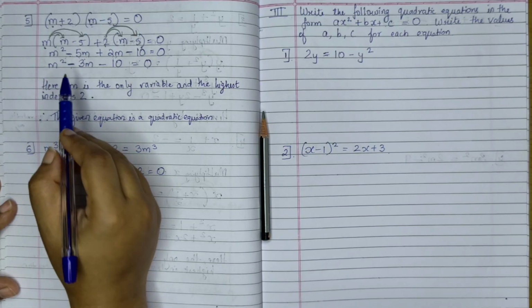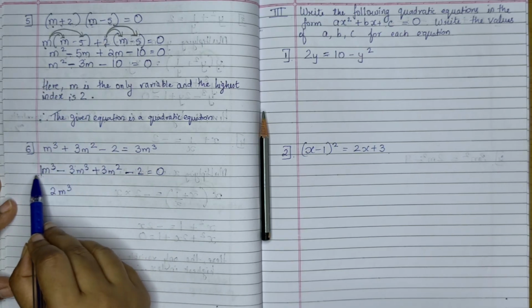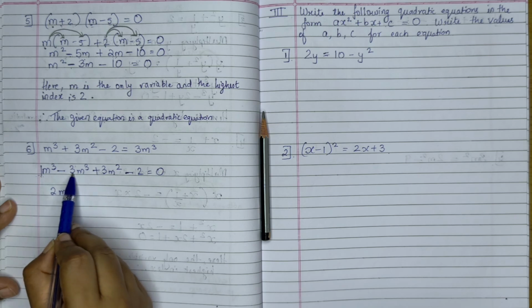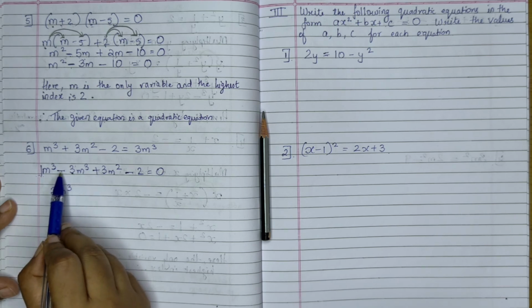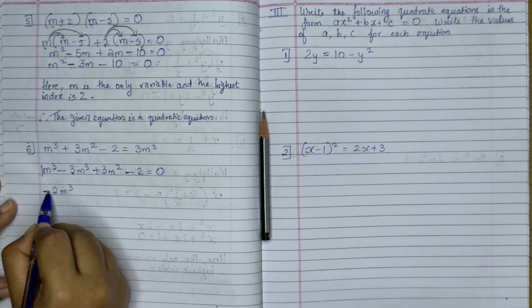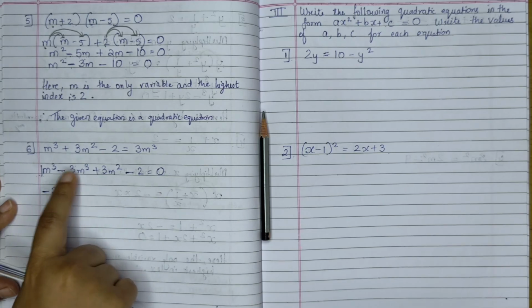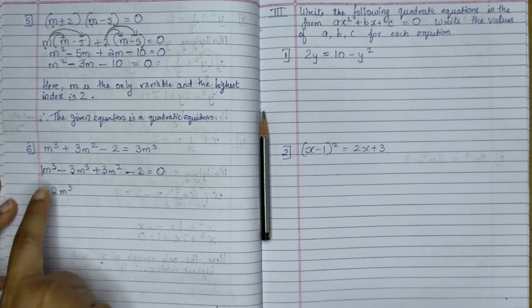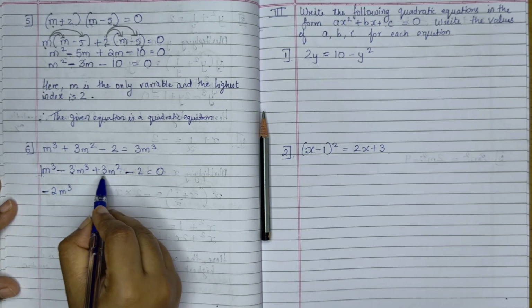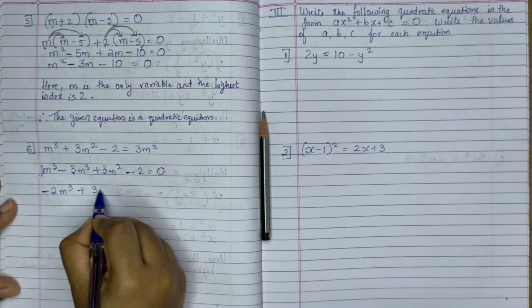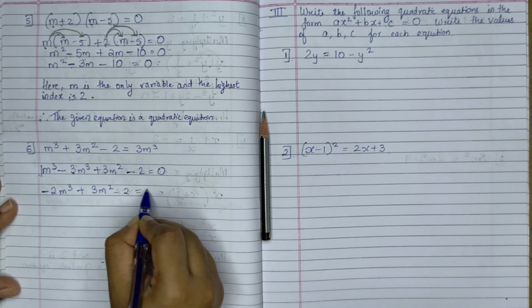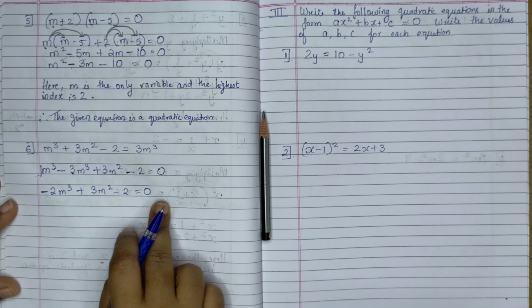As I told you, after subtracting you should use the sign of the greater number. Between 1 and 3, 3 is greater, and 3 has the minus sign, so put the greater number's sign over here. 3 minus 1, 2m cube with the sign of the greater number. Then plus 3m square minus 2 is equal to 0. This part will be as it is.